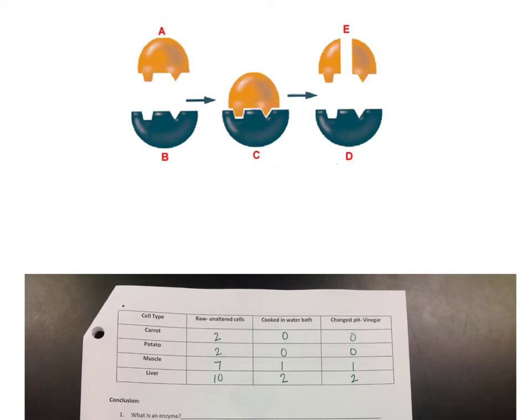Looking at the example up here, letter A would be our substrate, and the blue colored object labeled letter B would be our enzyme. As you can see, under normal working conditions, as A combines with B, the substrate combines with the enzyme and goes through its process, and the substrate gets broken down into two separate units. So the enzyme has helped in that process. It has helped act as a catalyst. It has helped break that substrate down.